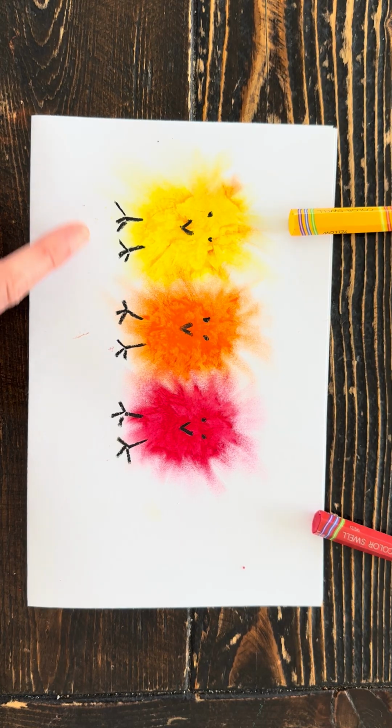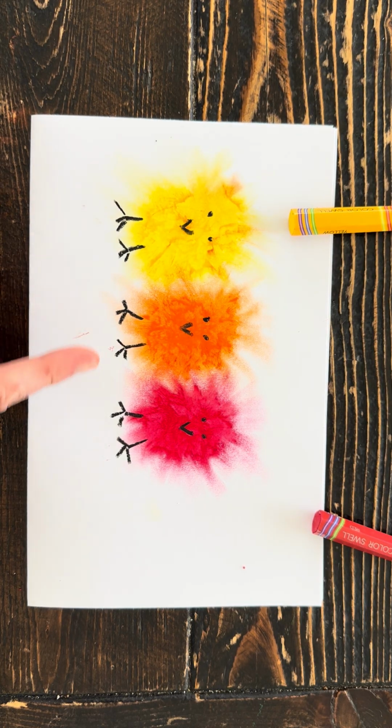So you can see my legs, they're different sizes. They're kind of going different directions. They don't exactly connect right here, but that's okay because this is abstract art. And people can see now, oh, these look kind of like birds with their feet.